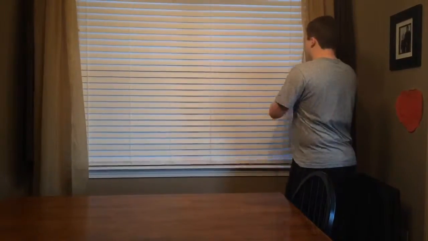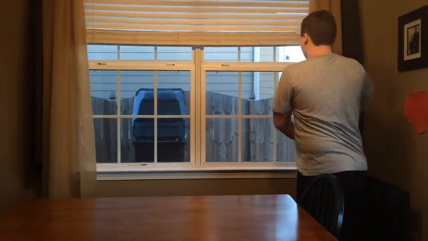Now we're going to show you a pulley. A pulley is a grooved wheel with a rope or cable wrapped around it. The ideal mechanical advantage of a pulley is equal to the number of sections of rope that make up the pulley. These blinds are a pulley. If you pull them up, you can see through the window.